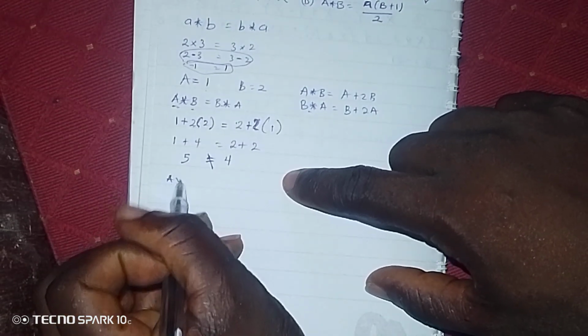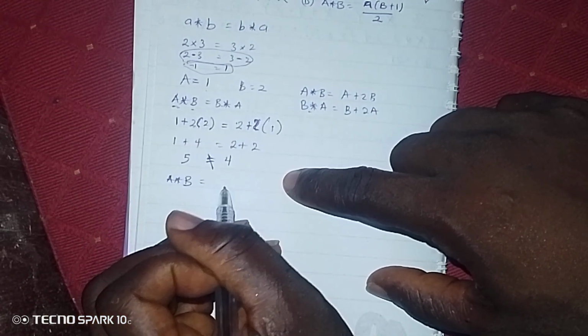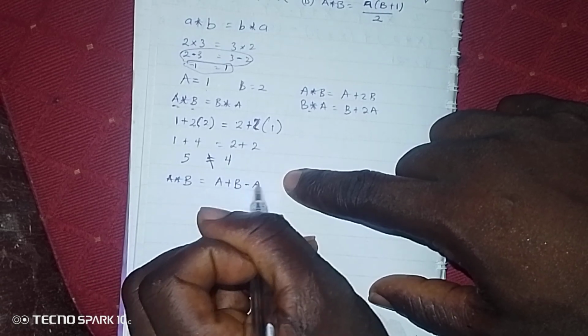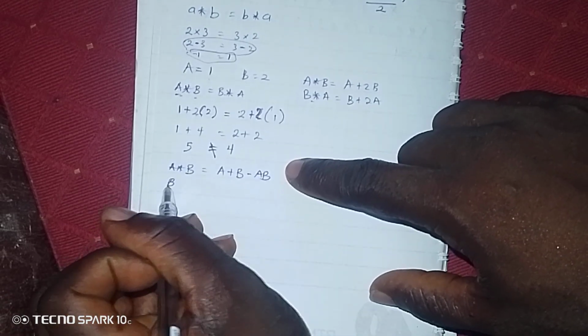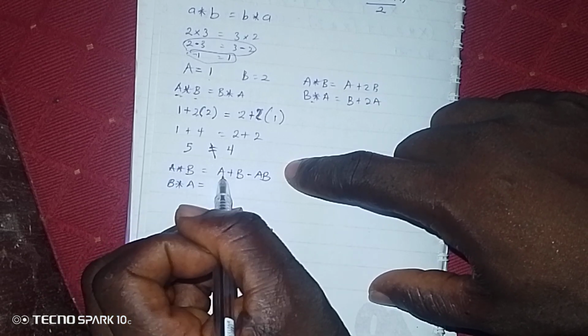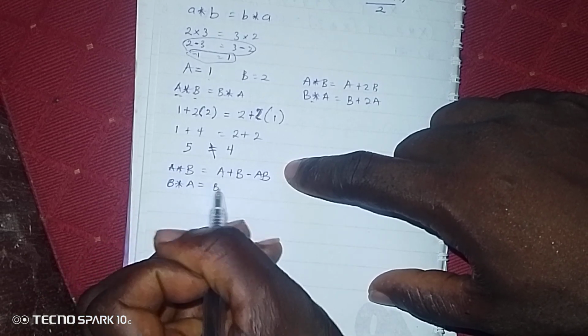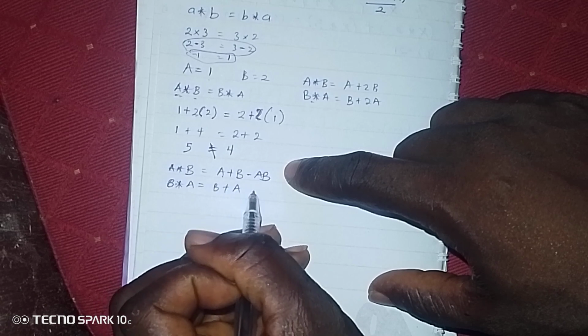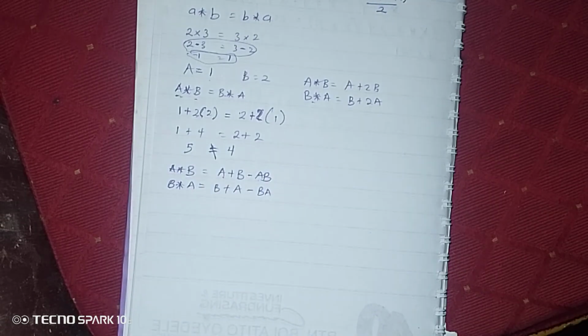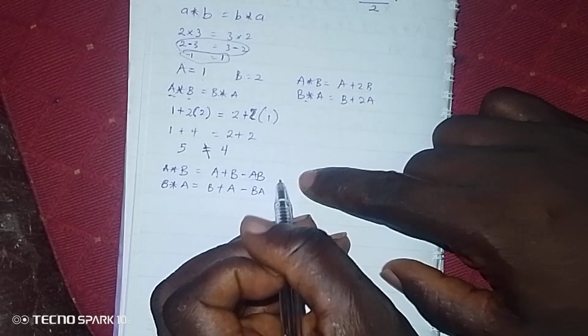For A asterisk B, if A asterisk B is A plus B minus AB, then it means that B asterisk A will be, when A was the first thing, A is here, but now it's B first, so we have B plus A minus AB, which is still the same thing as BA, because you will just interchange it. Now let us put in the values.